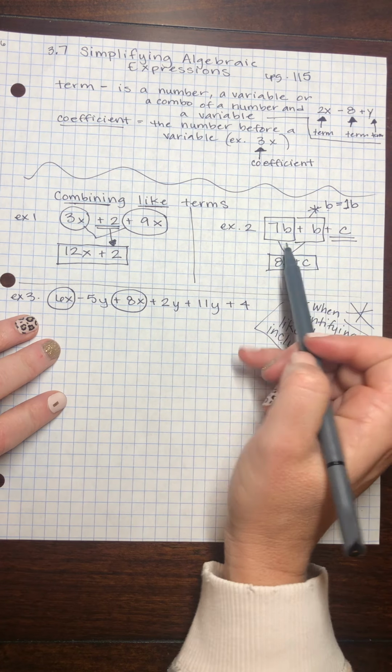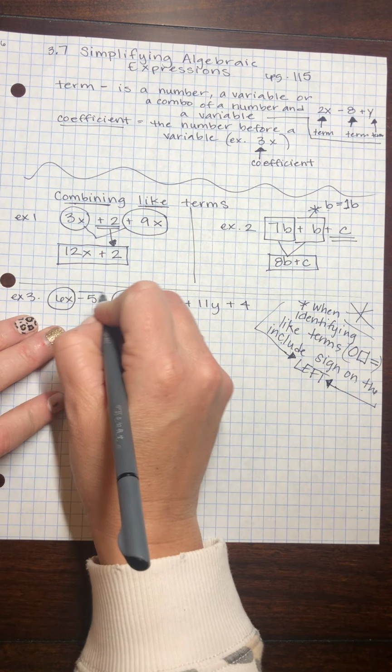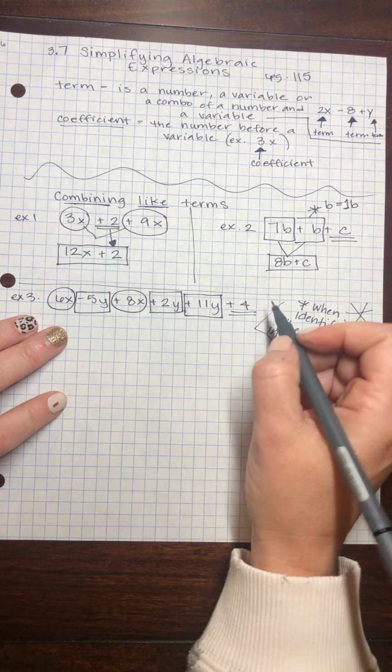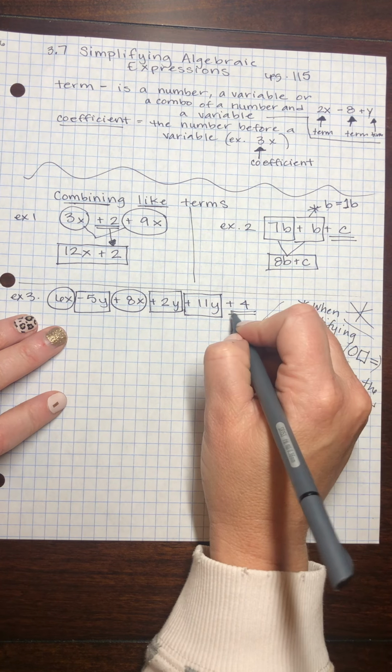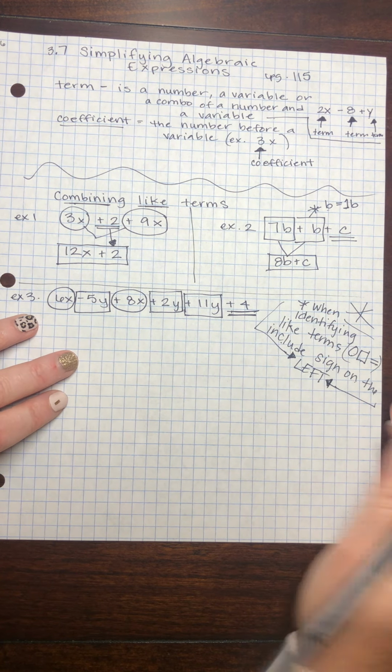Okay, so now I'm going to move to boxes. So I have minus 5y, so I'm going to box my y's. And then I have plus 2y, and then I have plus 11y, and then I have no more y's. In fact, the only thing I have left is a 4, which doesn't have an x or a y. So I'm going to underline this guy twice so I don't forget about him. And now I'm going to group.